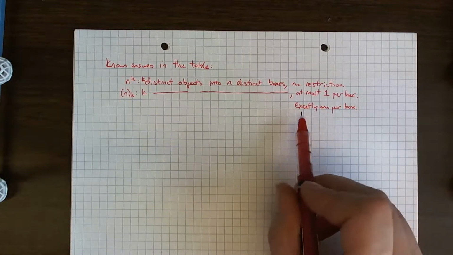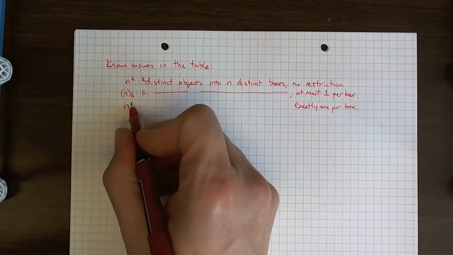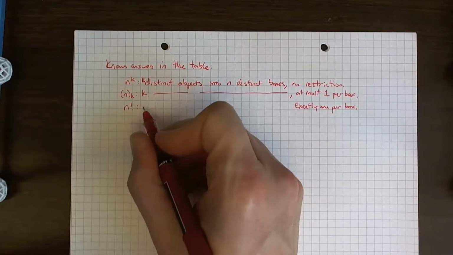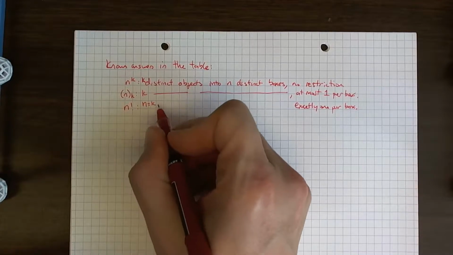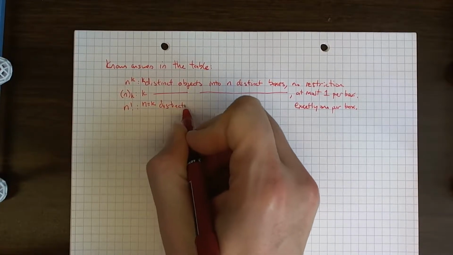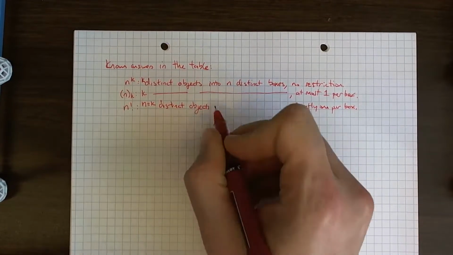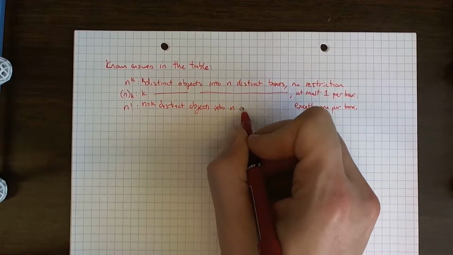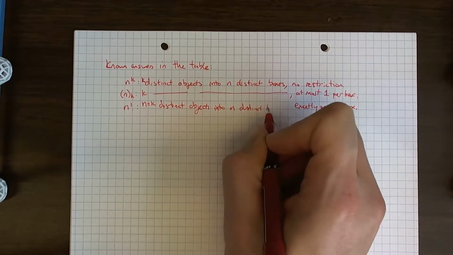And that's a permutation, right? So this is n factorial, when we have k distinct objects into n distinct boxes.